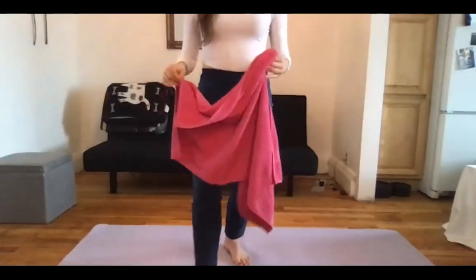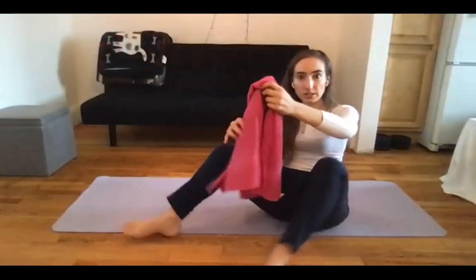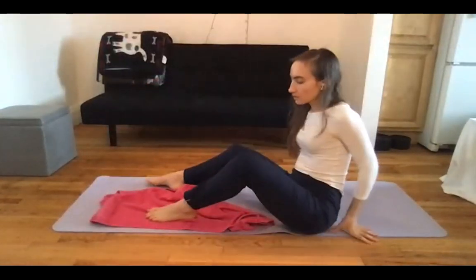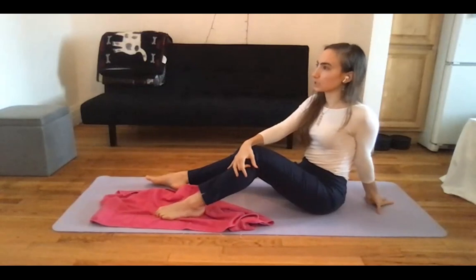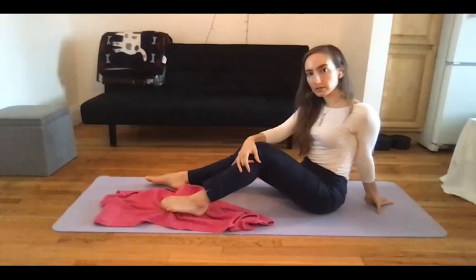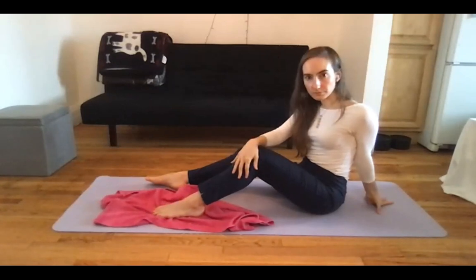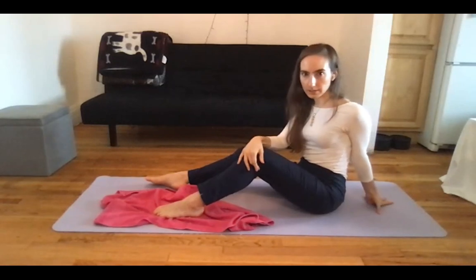So one of the first exercises that I like to do is with a towel. If you have a towel, you can do this actually sitting in a chair. I'm just going to demonstrate it sitting on the mat here. We're going to do what's known as towel scrunches. Towel scrunches strengthen the muscles on the inner part of your foot. We need that foot strength to help you with stabilizing.